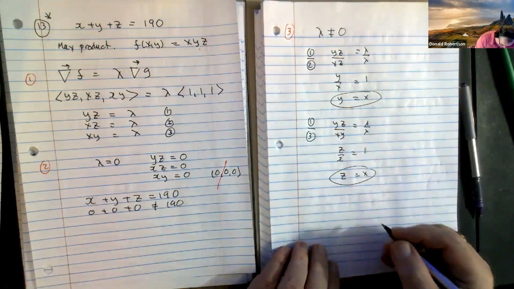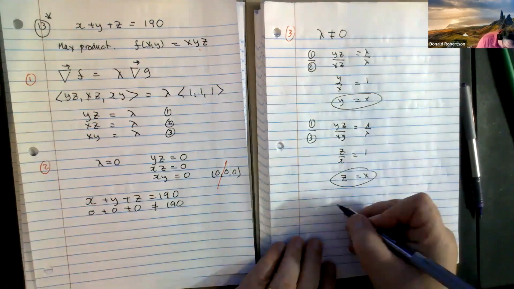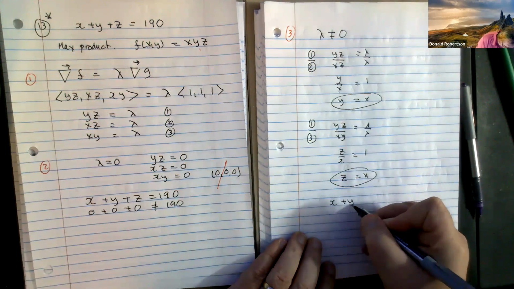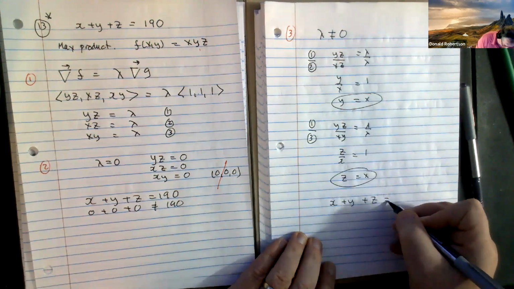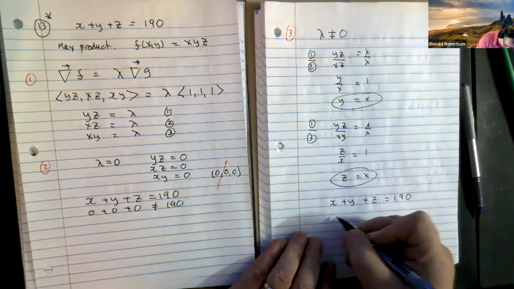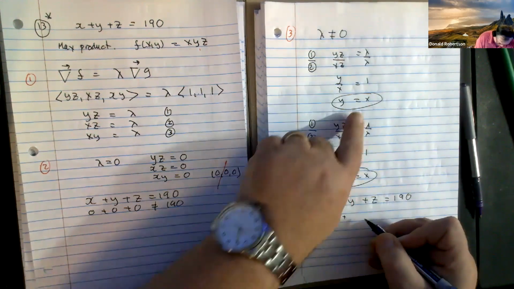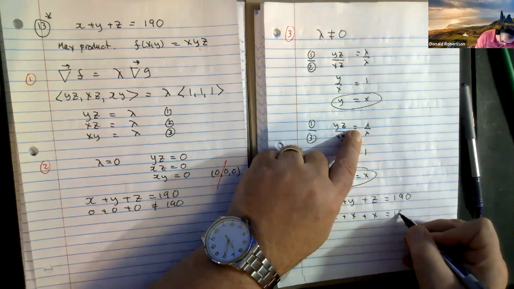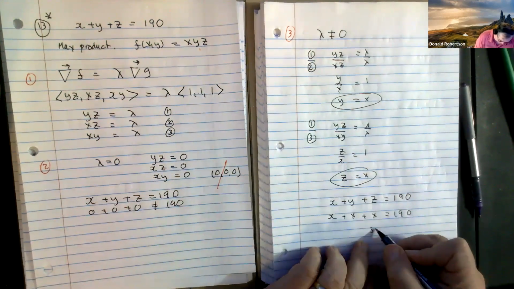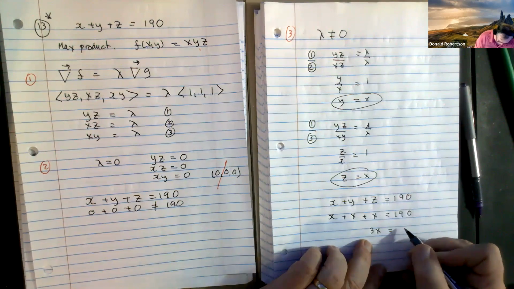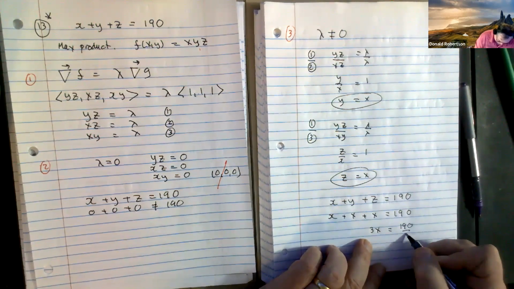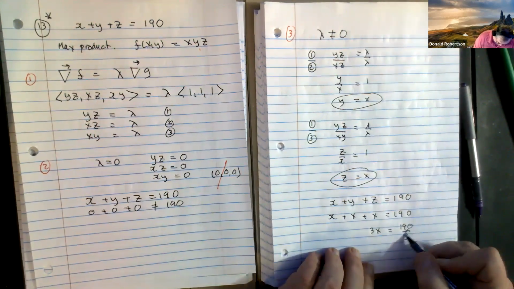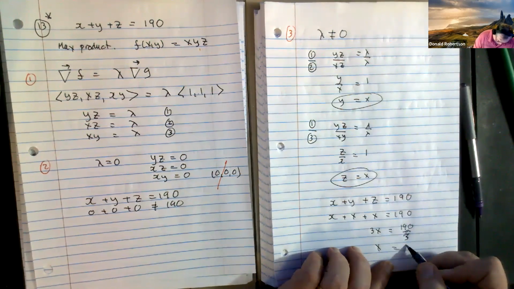And the constraint is that x plus y plus z must equal 190. So x plus, well, y is equal to x, plus z, which is equal to x, is 190. 3x is what? 1/3 of, well, let's do it in 2 stages. 1/3 of 90.